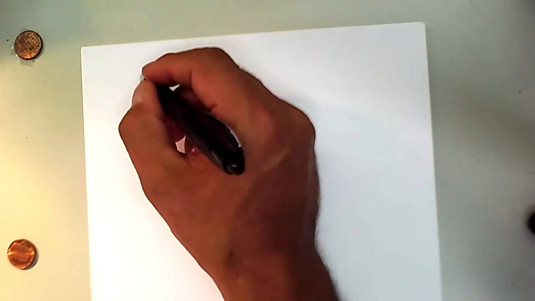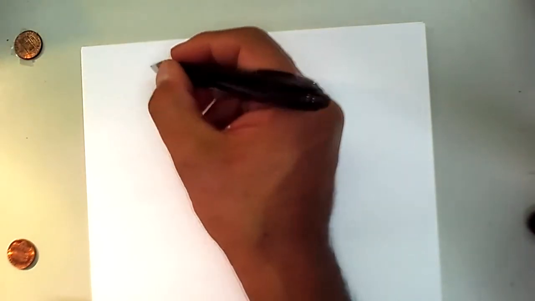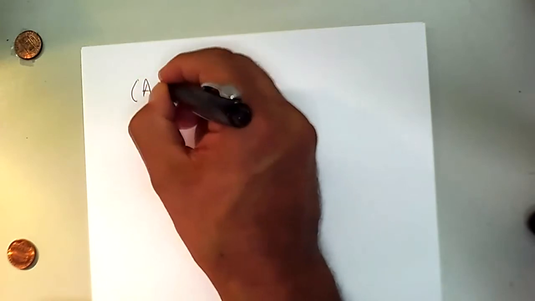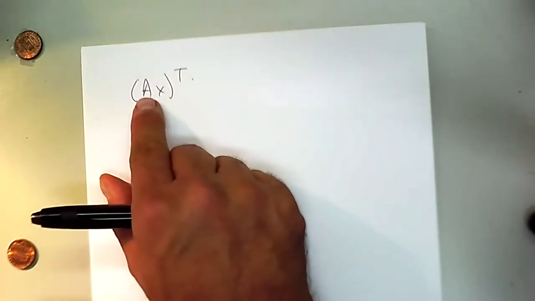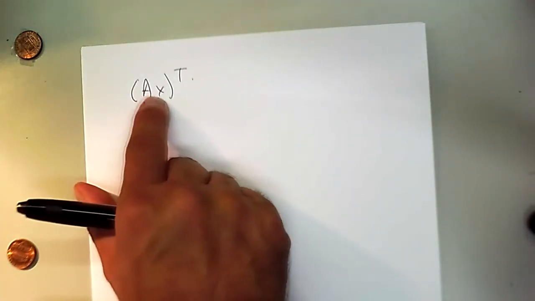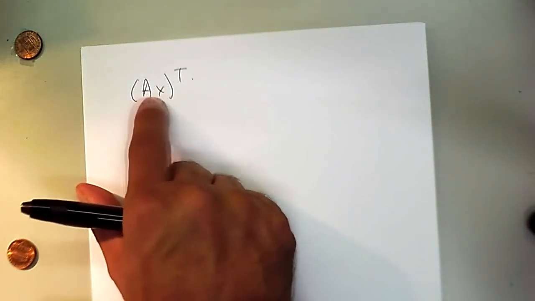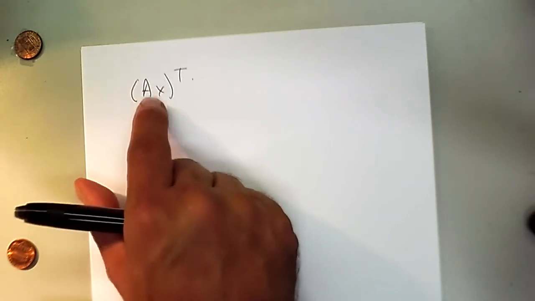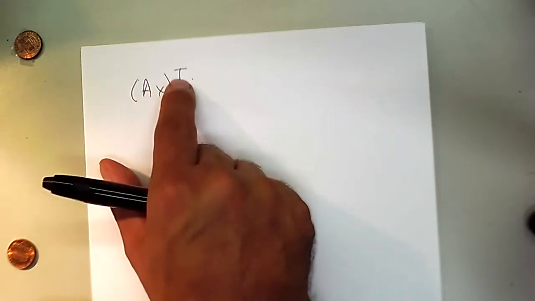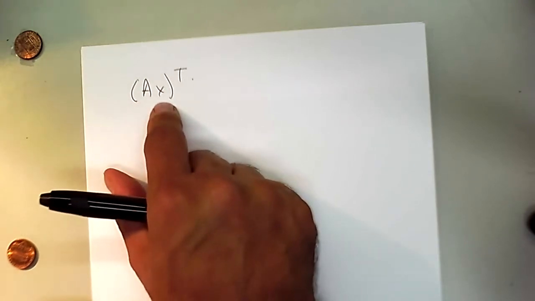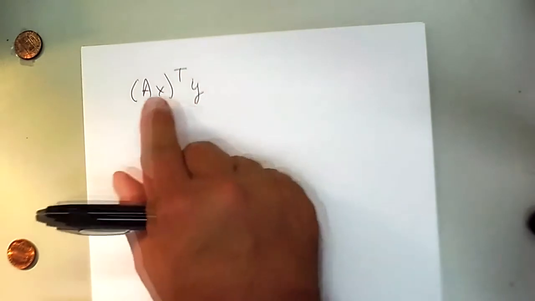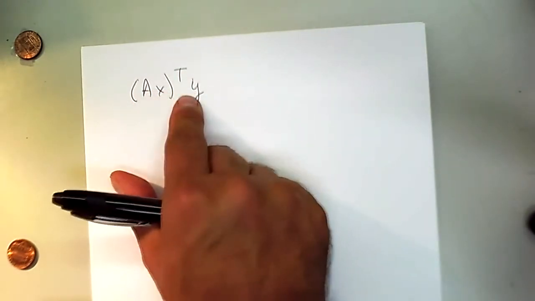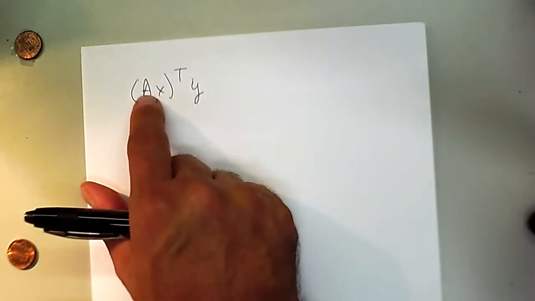One thing that transposes do is that if we have AX transpose, and then let's see, pretend this is a 3 by 3, and this is a 3 by 1. So that makes sense. And we end up with a 3 by 1 vector. When we transpose, we end up with a 1 by 3, allowing us to multiply by a 3 by 1 vector. So pretend those two X and Y are column vectors.